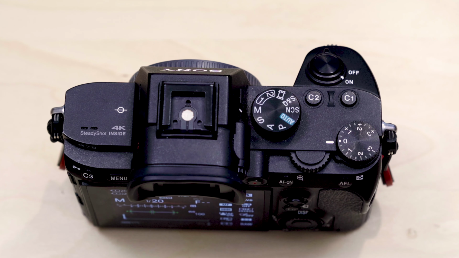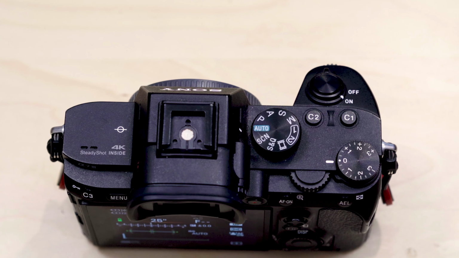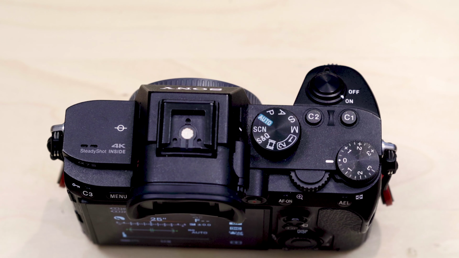You will have an M mode, which usually means manual, an A mode for aperture priority, an S, which is for shutter priority, a P for program, probably an auto mode, which is a fully automatic mode, and then you probably have something that says something like SCN or scene, where the camera has a number of pre-selected scene modes.